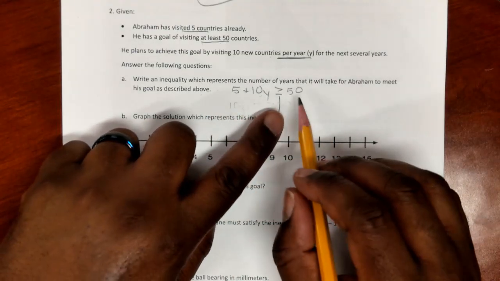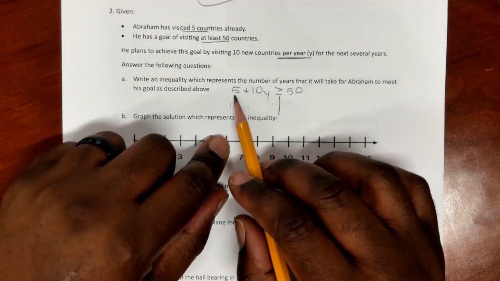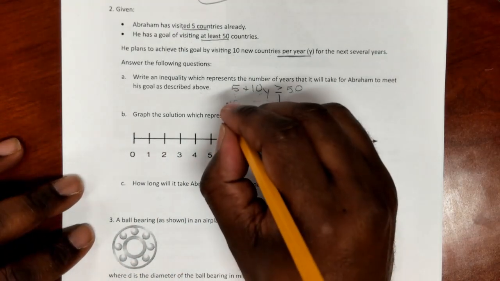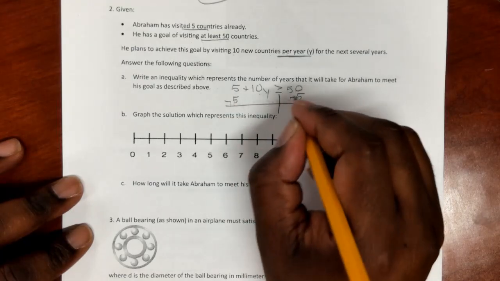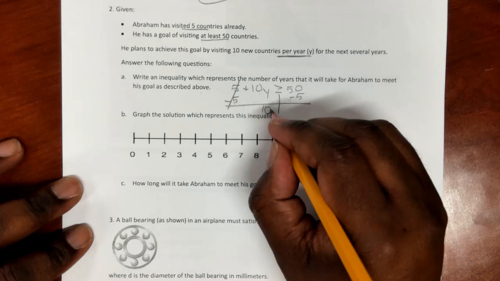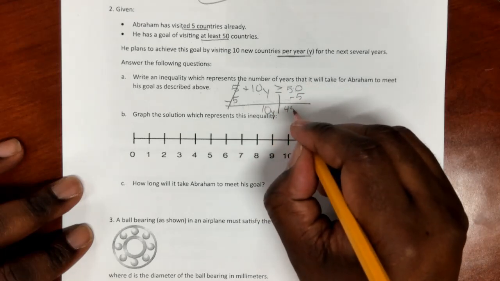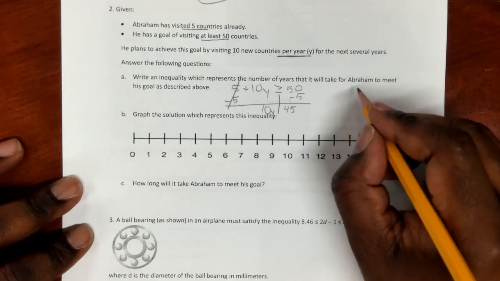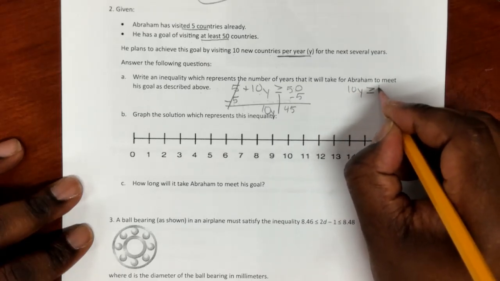Okay, over here the 50 is the same as the 5, so I'm going to minus the 5 and put it over here. Okay, so it's going to be minus 5. So that cancels, and then you will still have a 10y, and then 50 minus 5 is going to be 45. Okay. I'm going to write the rest of it over here. So we have 10y is greater than or equal to 45.